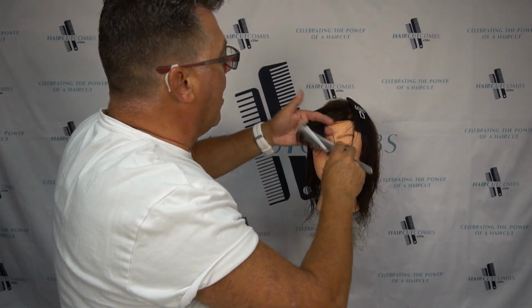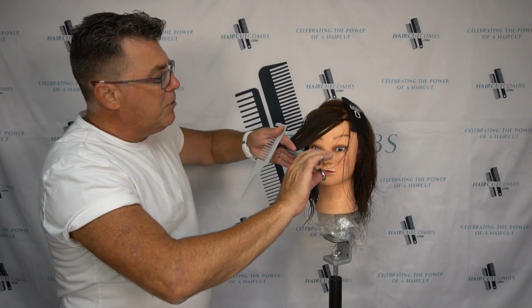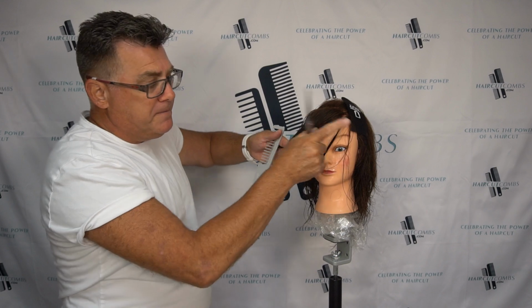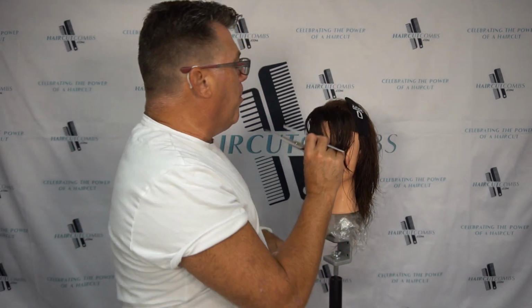I combed it down. I shifted its distribution. Length will increase opposite. Here's the cutting point. Length will increase that way. Conversely, if I pulled it that way, it would be longer on the client's right-hand side. That's the simple principle of over-direction. This was an example of using that over-direction in cutting a front fringe or a bang.